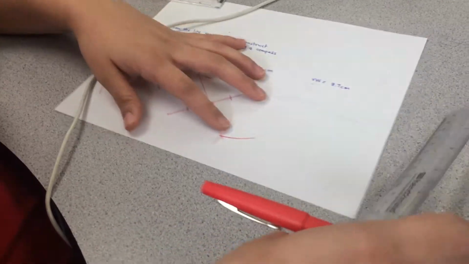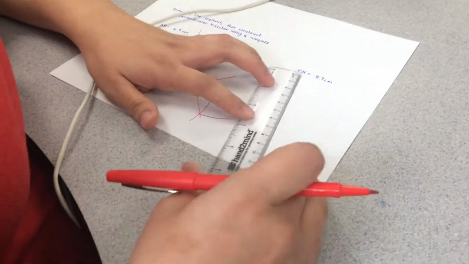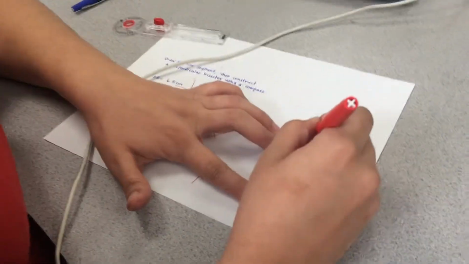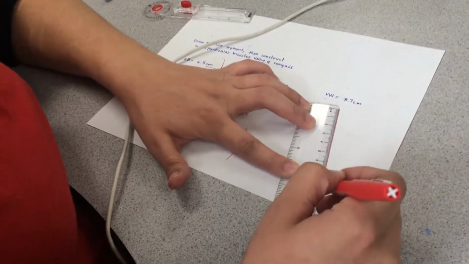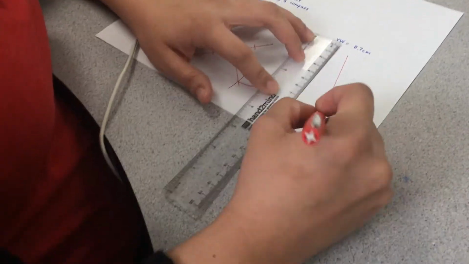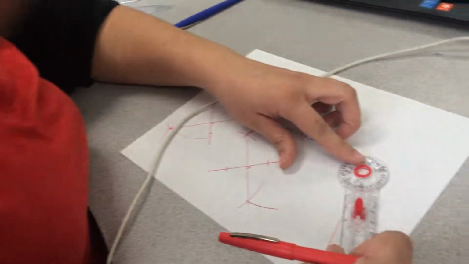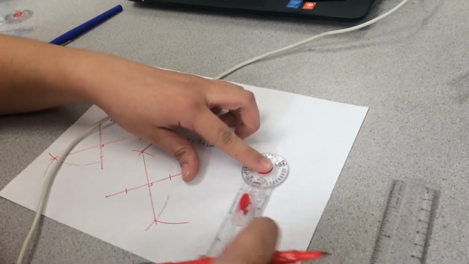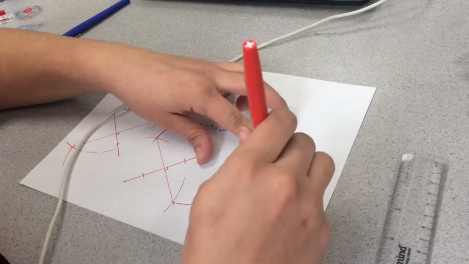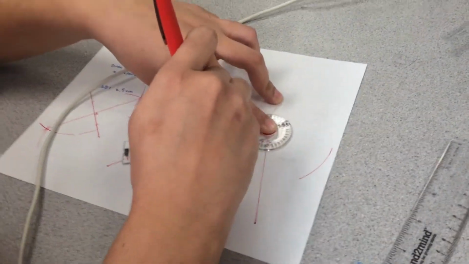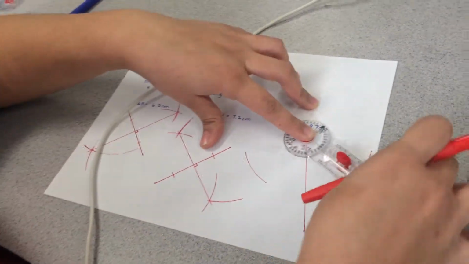All right, the last one over here, I've got 8.7 centimeters. So I will go to 0, 8.5, 6, and 7. Create my endpoints. Use my compass here to go to one endpoint, making sure that this is longer than halfway, and creating an arc on top, or on one side, and an arc on the other.